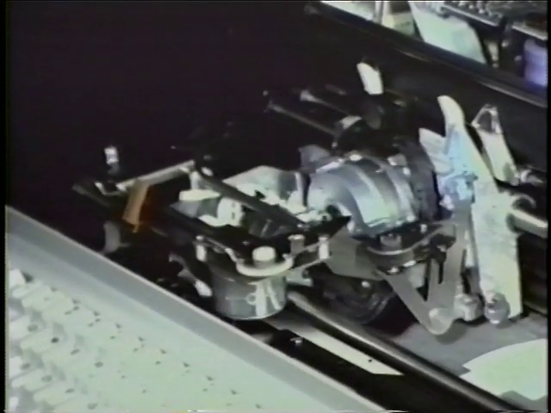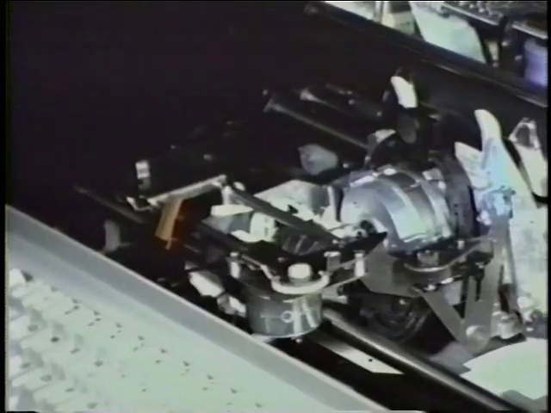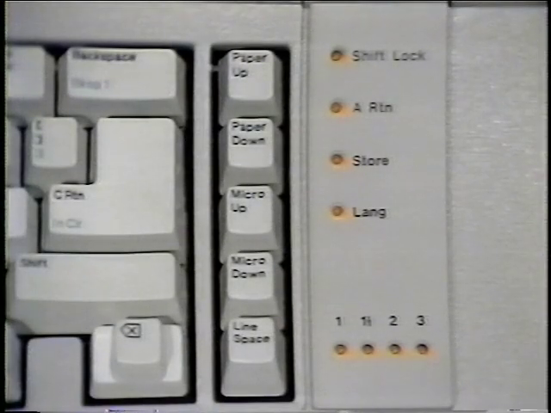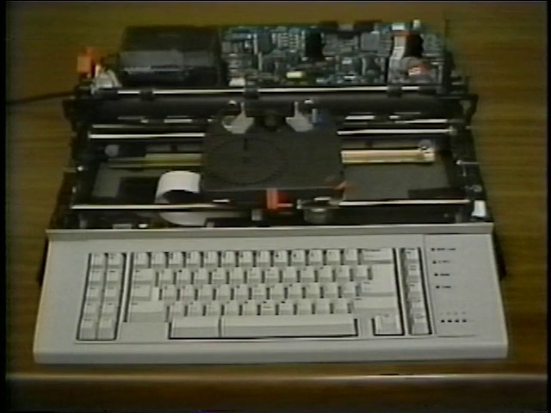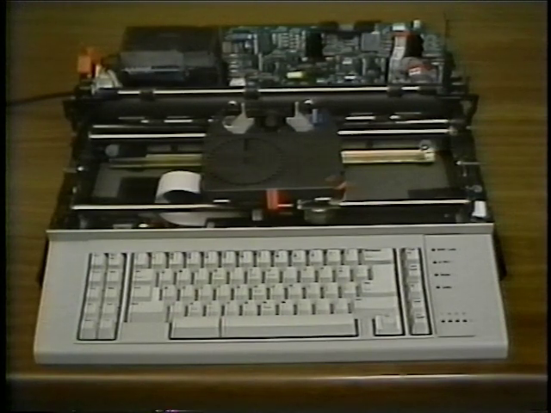Then the print hammer fires lightly once to check the hammer solenoid as the carrier moves out to the left margin. Finally, all the indicator panel lights turn off except for the single space light. Now that we have seen the individual steps of the power on reset, let's see what a complete POR looks like at normal speed.